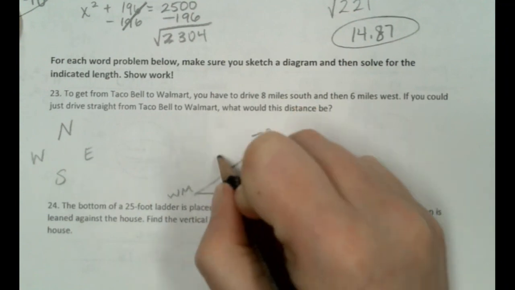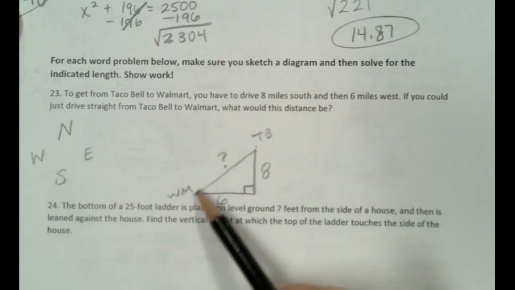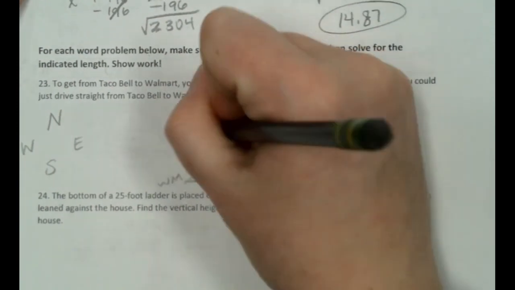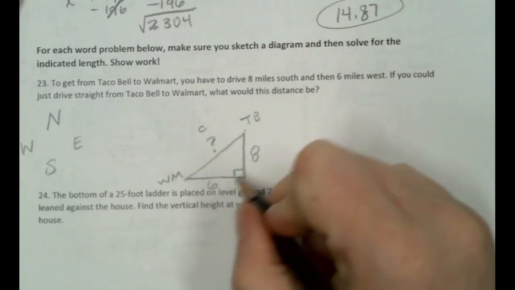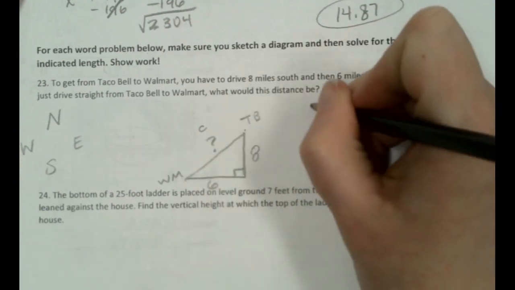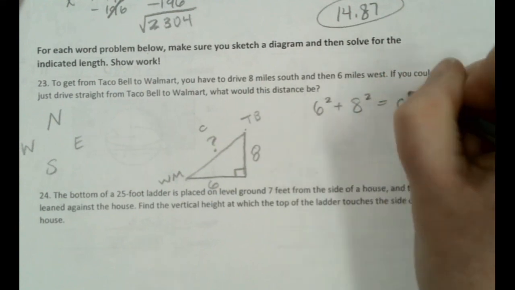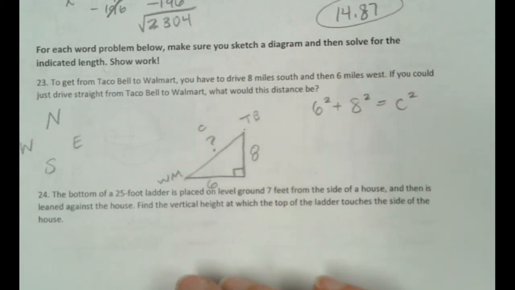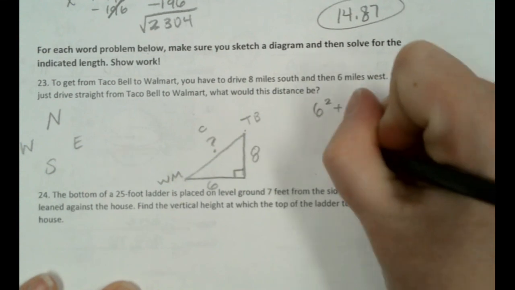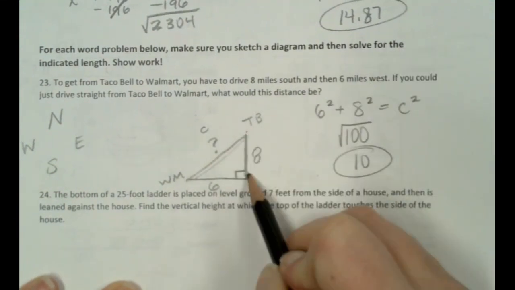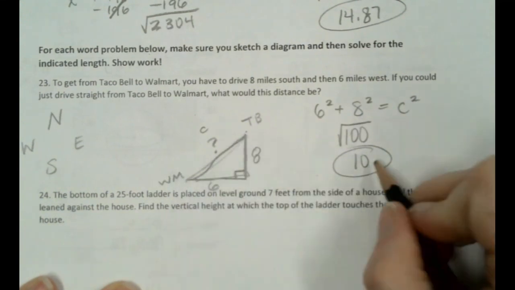The question is, if you could just go straight there, how long would that be? So this would be my C, and these would be A and B. So I'm going to do 6 for A and 8 for B. And that's what we're going to figure out. So let me type this in the calculator. 6 squared plus 8 squared is 100. And then square root that and we get 10. So if you could just go straight across, instead of 8 miles, 6 miles, straight across would be 10 miles.